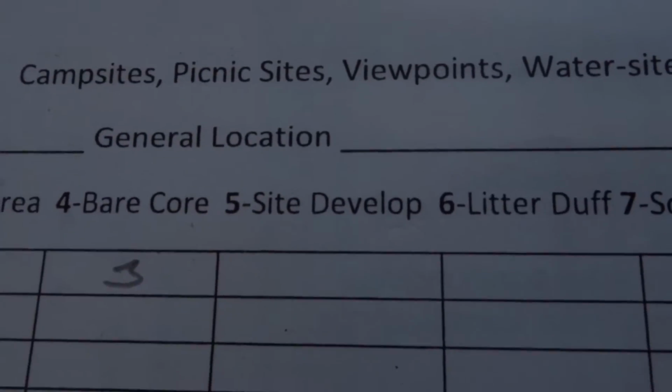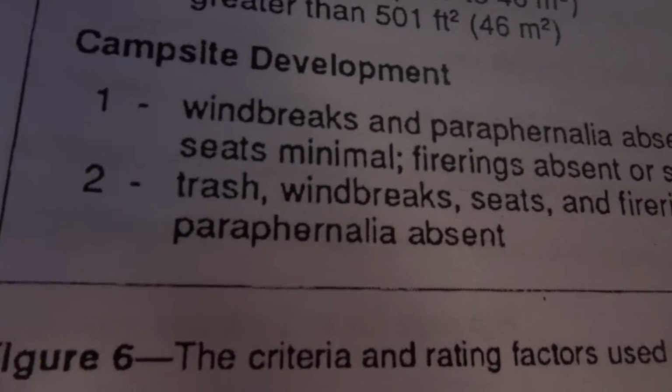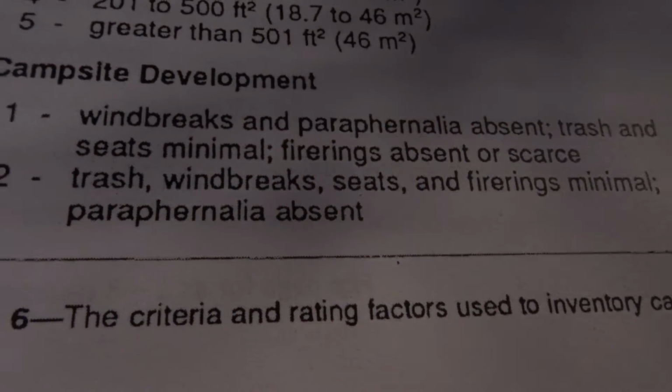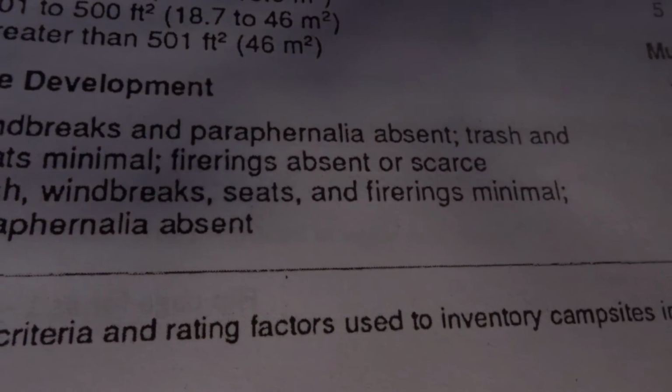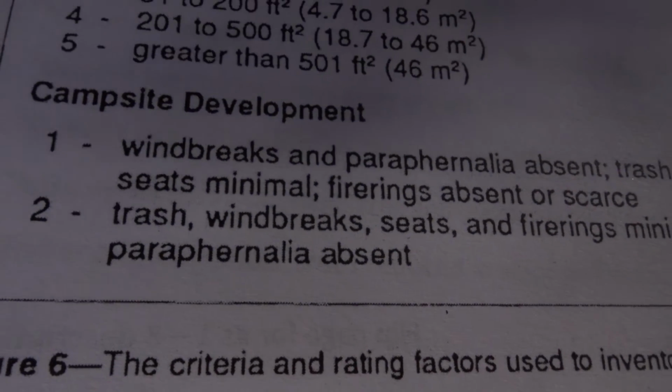All right, then we're going to take a look at site development next. Campsite development. Let's see, that's... there we go. Windbreaks, paraphernalia, absent; trash, seats, minimal; firing, absent or scarce. In this exact site, there is no firing. Why don't we just take a look at this site. Trash, windbreaks, we're not seeing trash or windbreaks. Firings aren't right here. Paraphernalia, absent.